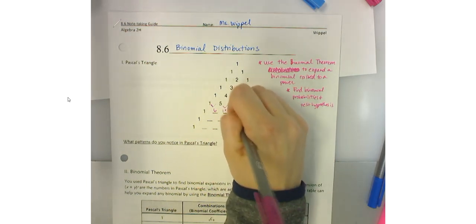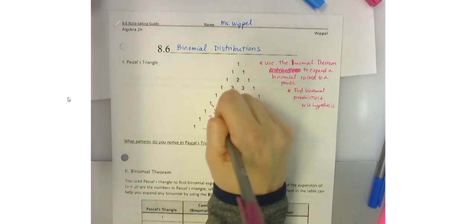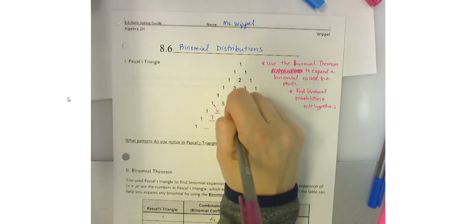Right, so Pascal's triangle is what? How can we describe it? What's happening with our values? Yeah, they're symmetrical. You can see that they start repeating themselves. So patterns that you notice: it is symmetric.